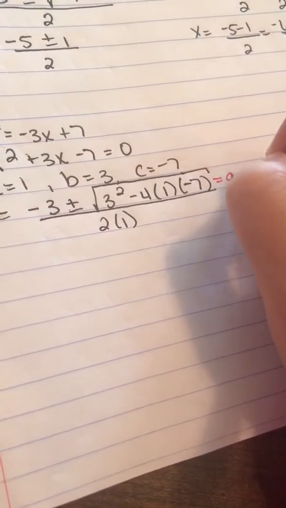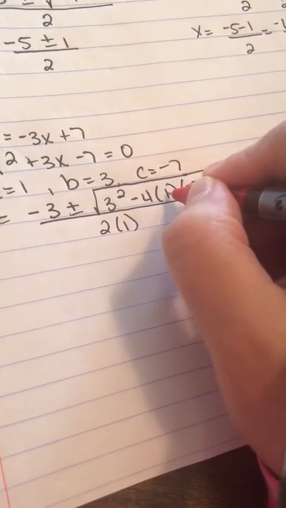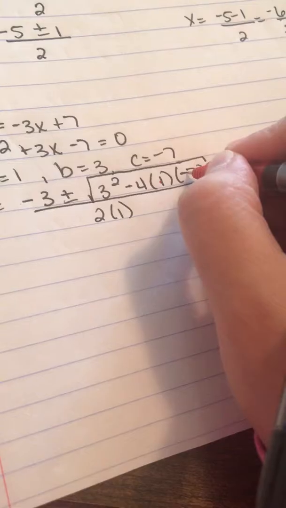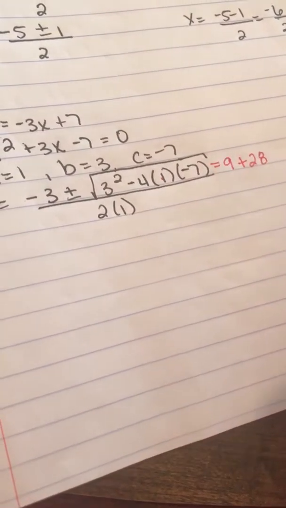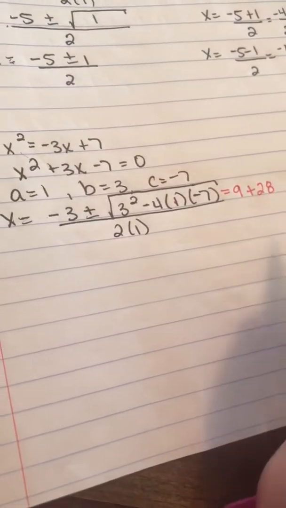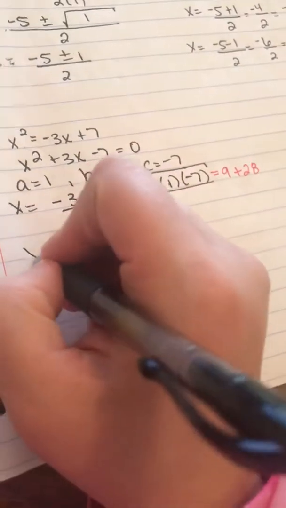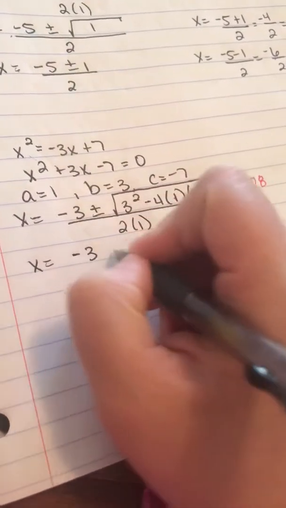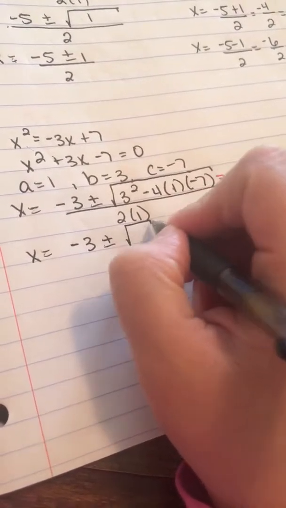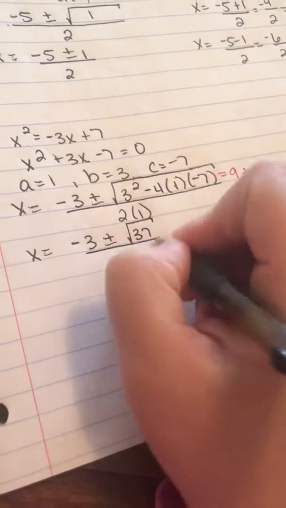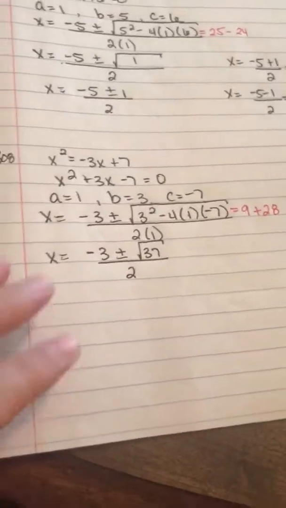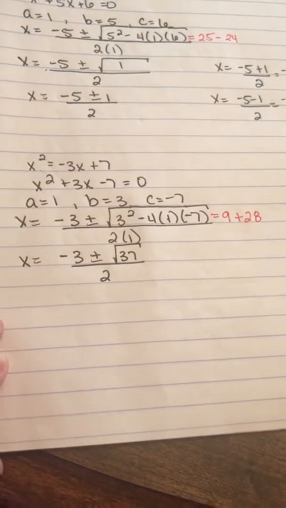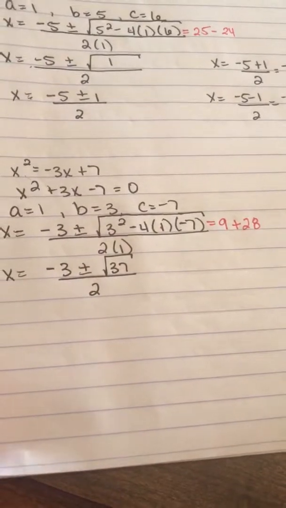So again, 3 squared is 9. Negative 4 times 1 is negative 4, times negative 7 is positive 28. So 9 plus 28 is 37. So I've got negative 3 plus or minus the square root of 37, divided by 2. And you can leave the answer that way. Again, you don't have to do a decimal. You can just leave it alone. It's not very pretty, but that's okay.